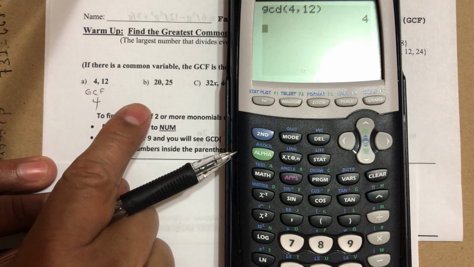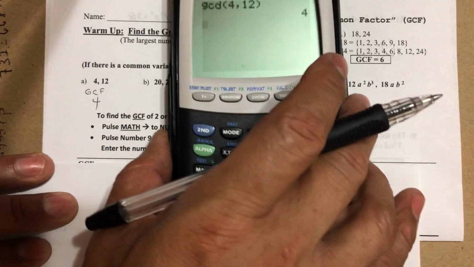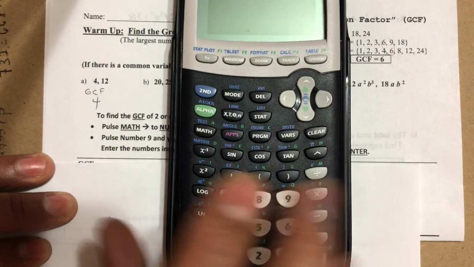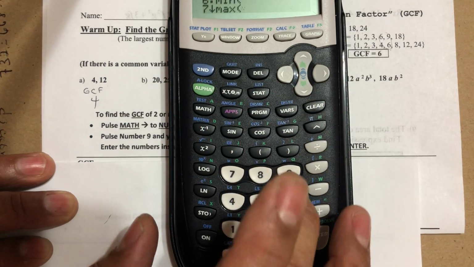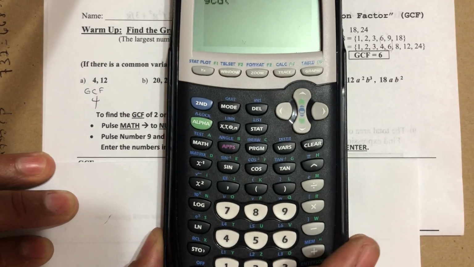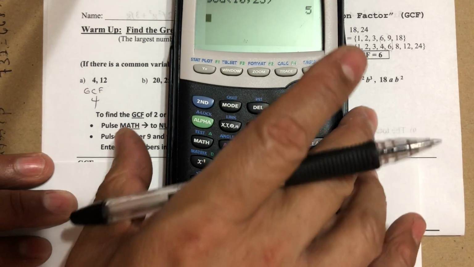Now what is the GCF for 20 and 25? I know the GCF for 20 and 25 is going to be 5. But if you're not sure, here we go again. Math, to the right, number 9, okay? And type the numbers. 20, comma, right, the symbol above the 7, 25, close parentheses, enter. And the GCF is 5.